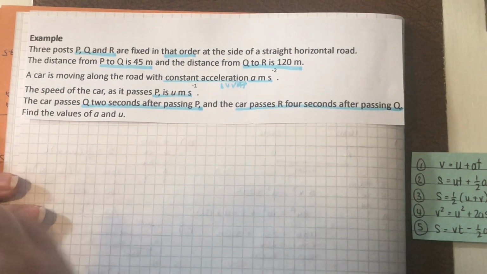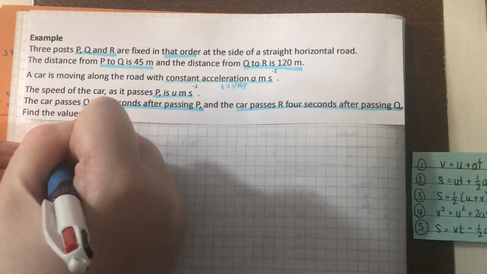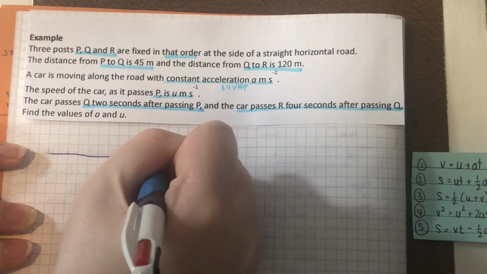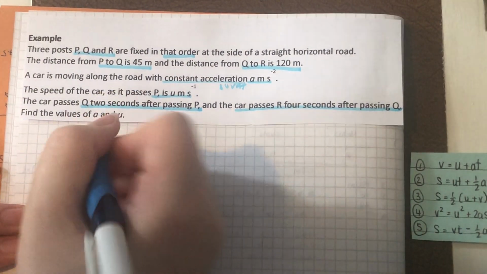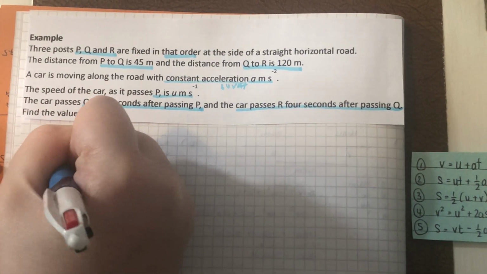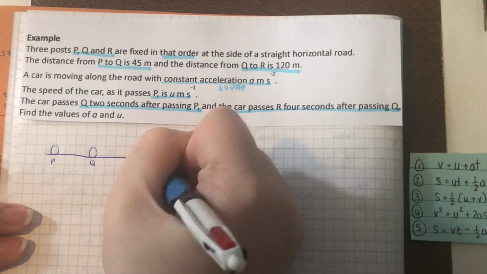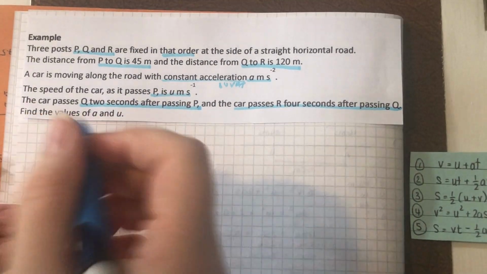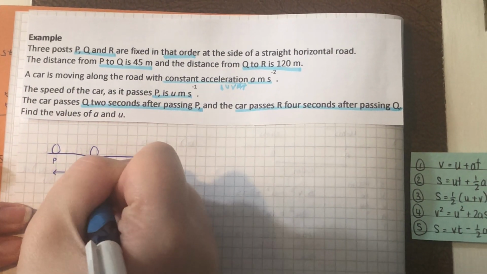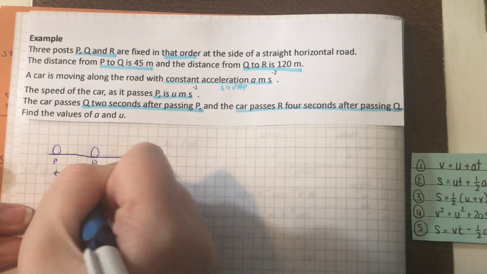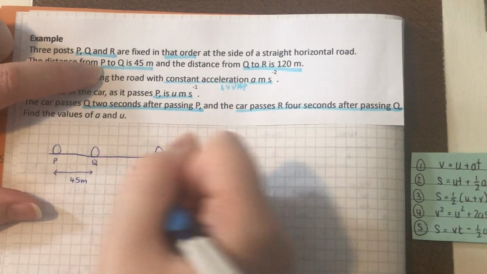So again, I'm just going to draw a quick diagram. Ooh, lovely straight line. So you've got P, you've got Q, and you've got R. Between these two are 45 meters, because that's what it says here.